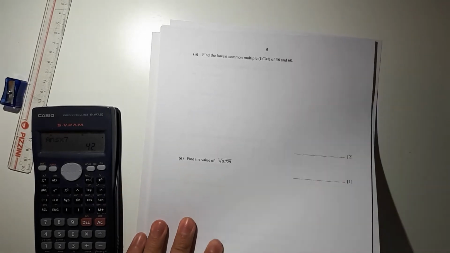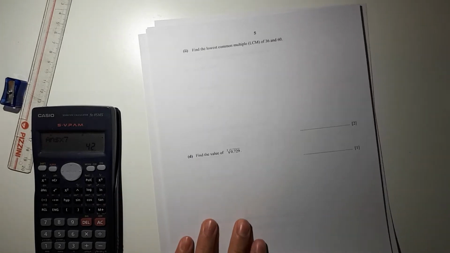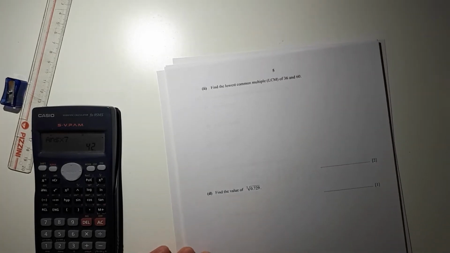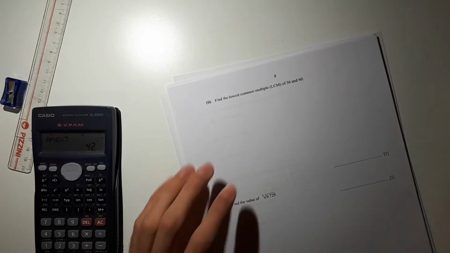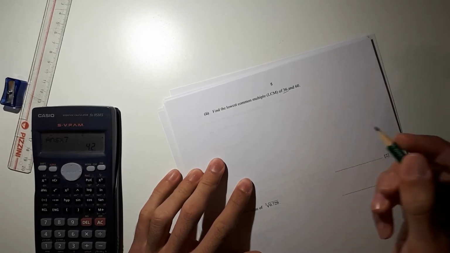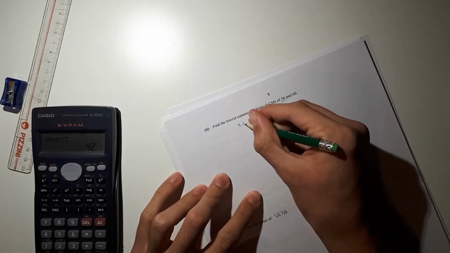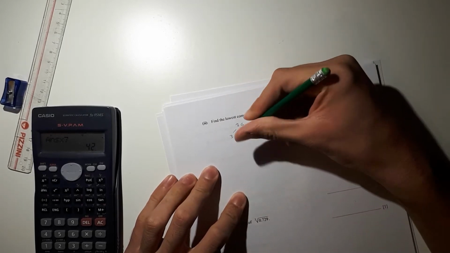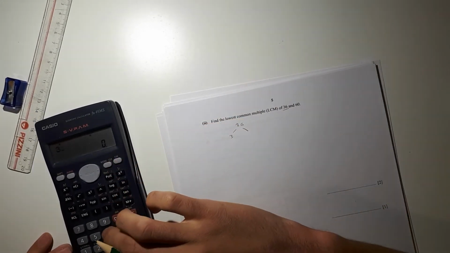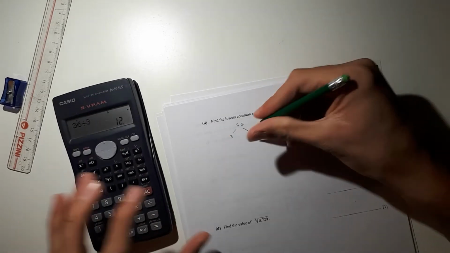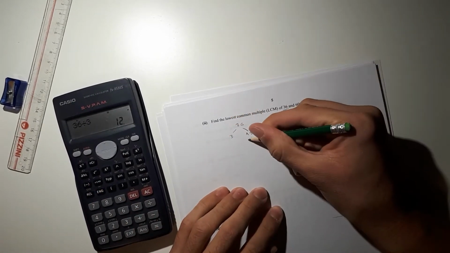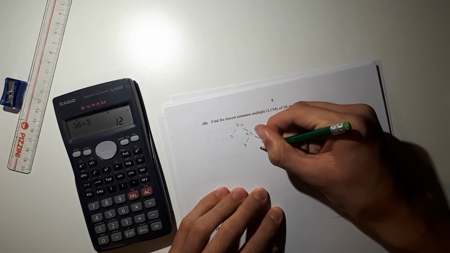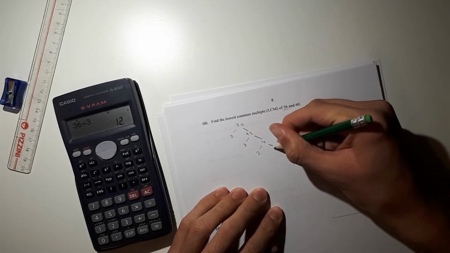Okay, next one. Find the lowest common multiple of 36 and 60. So we should do the same thing over here. 36 divided by 3, giving us 12. And this we divide by 3, giving us 4. And this we divide by 2.